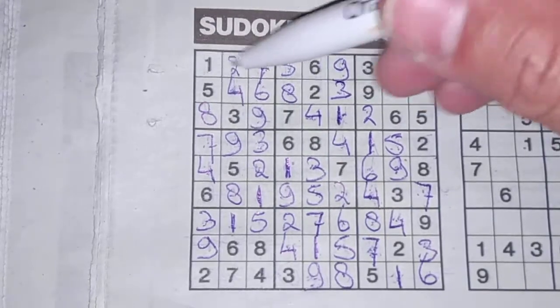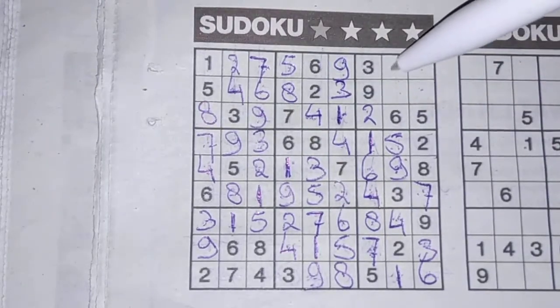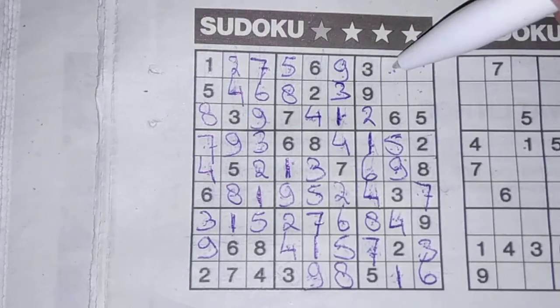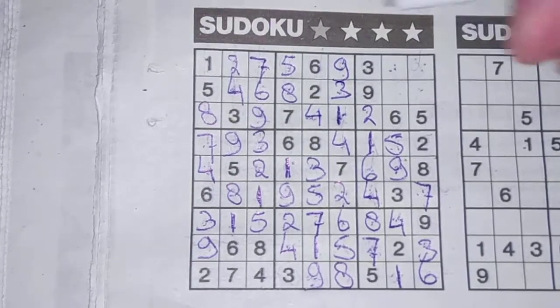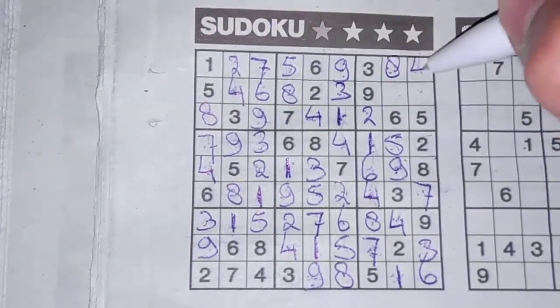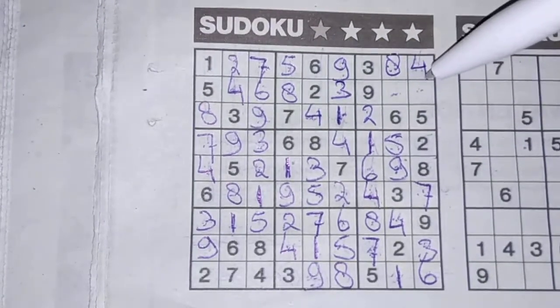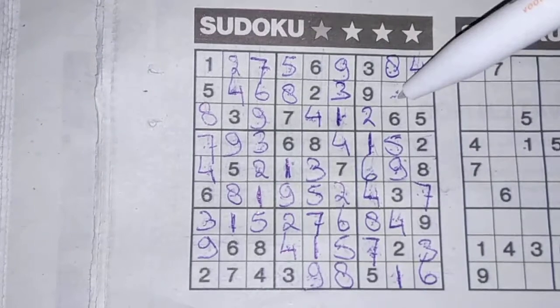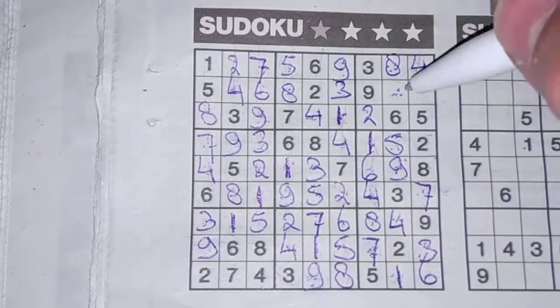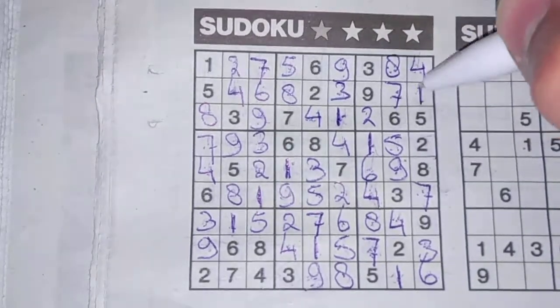2 numbers left in the first row for the numbers 8 and 4. We have an 8 here, no 8 there. 8 should be here and a 4 goes there. And the final 2 numbers of this big square for the numbers 1 and 7. We have a 7 here, no 7 there. 7 should be here and a 1 goes there.